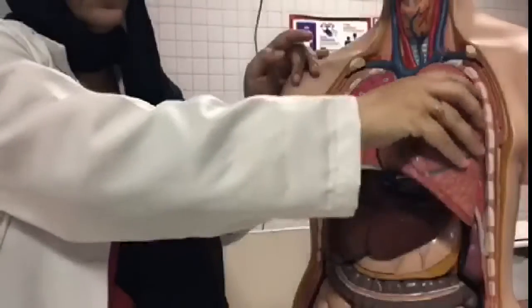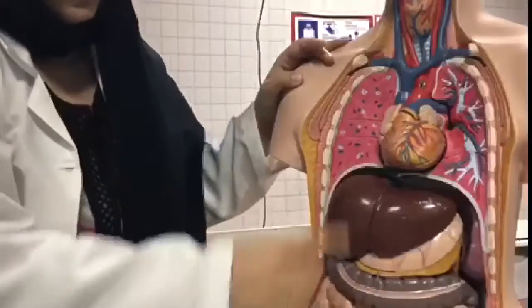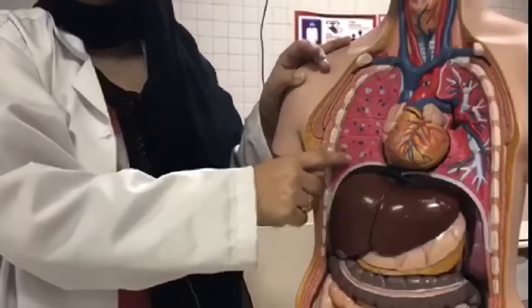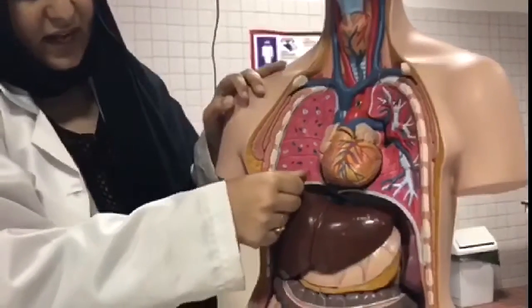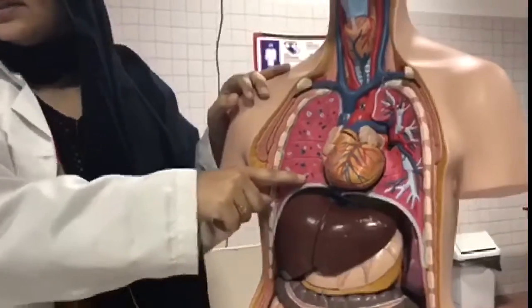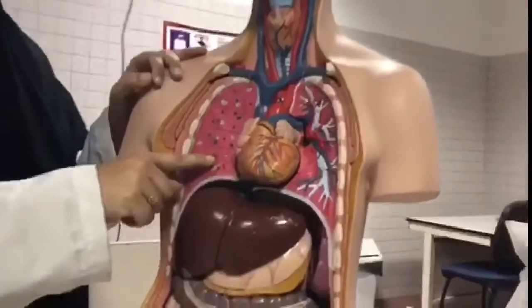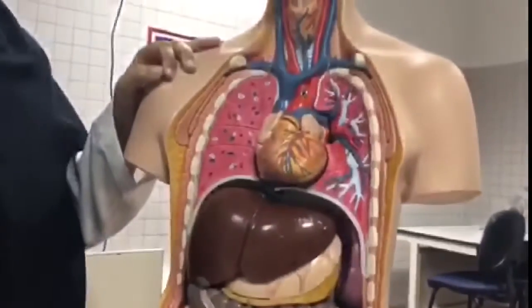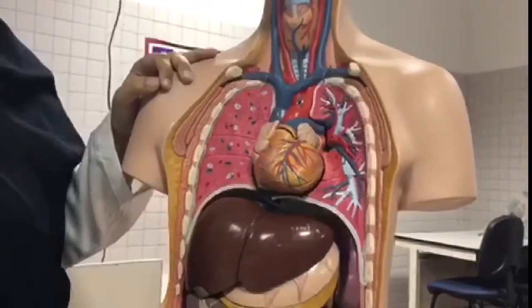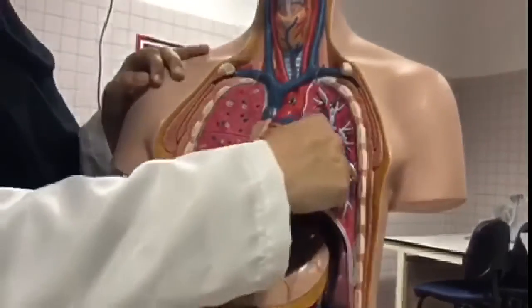If I cut this one, the lungs in coronal section, you can see the inside, the spongy appearance of the lung. These are the bronchioles, light blue color. The dark blue are veins. Red color is the artery.